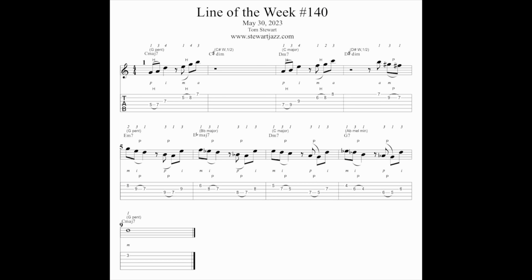I use the notes from the chord scales for two things. First, as a source of notes for improvising, and secondly, to determine tensions to use for comping. The chord scales I'm using this week are G pentatonic to C sharp whole half to C major to D sharp whole half diminished to G pentatonic and then to B flat major and then to C major, then to A flat melodic minor, resolving back to G pentatonic.